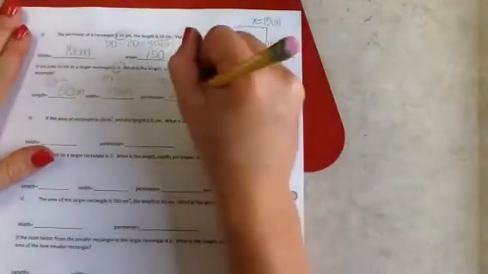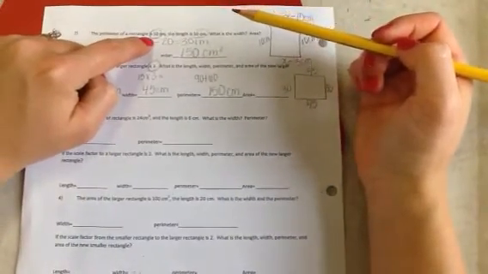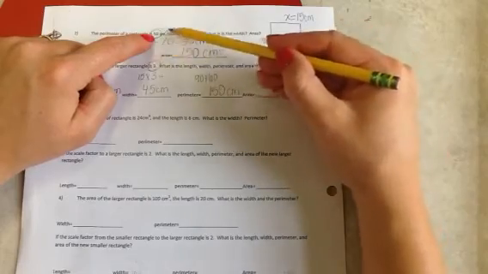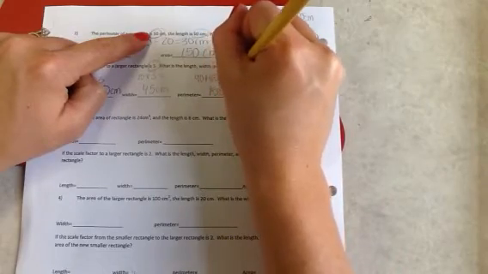Notice, super cool, math always relates. Notice my perimeter before was 50. My new is 150. What's 50 times 3? My scale factor, 50 times 3 is 150. So all we had to do was take our old perimeter times the scale factor to get 150.